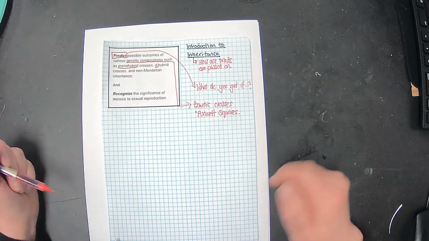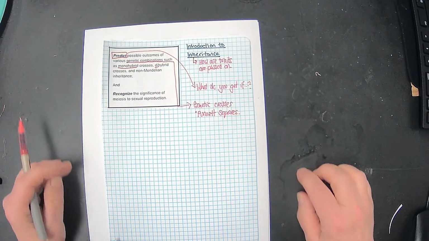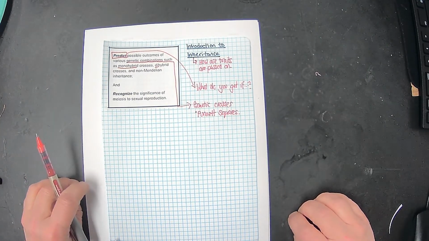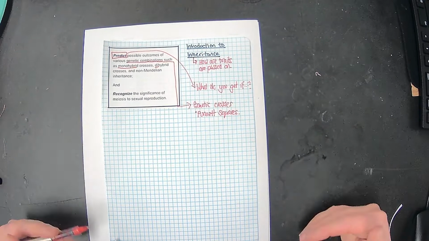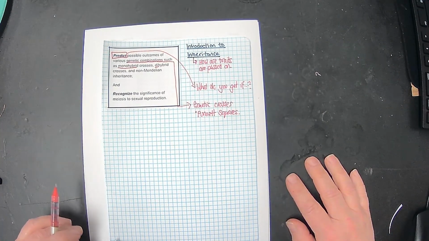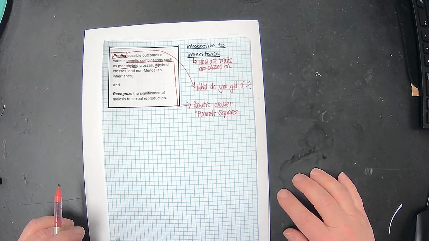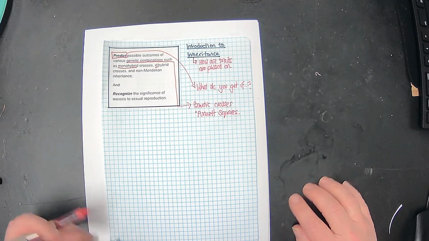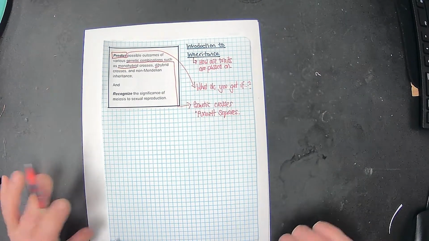A dihybrid cross would obviously look at two characteristics. So if I've got a brown-haired tall man and a blonde-haired short woman, I've now got the hair color and the height. Those are two separate characteristics, and I'm going to predict, a kid's going to be tall with brown hair, or maybe they're going to be short with brown hair. Maybe they're going to be tall with blonde hair. Maybe they're going to be short with blonde hair.